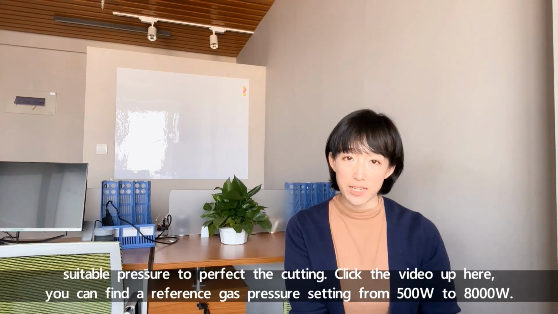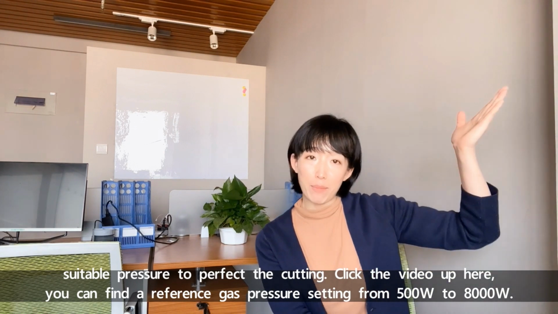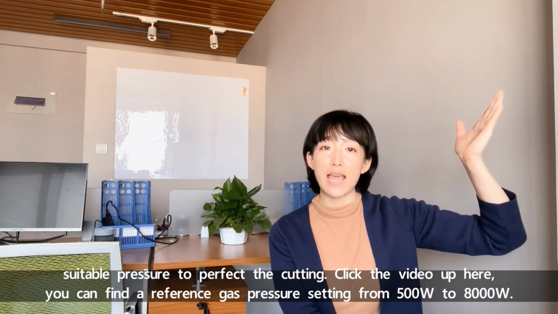And we also need to set suitable pressure to perfect the cutting. Click the video up here. You can find a reference gas pressure setting from 1000 watt to 8000 watt.